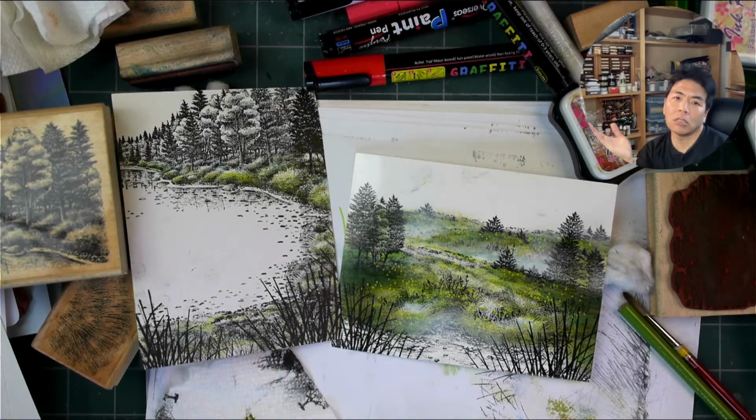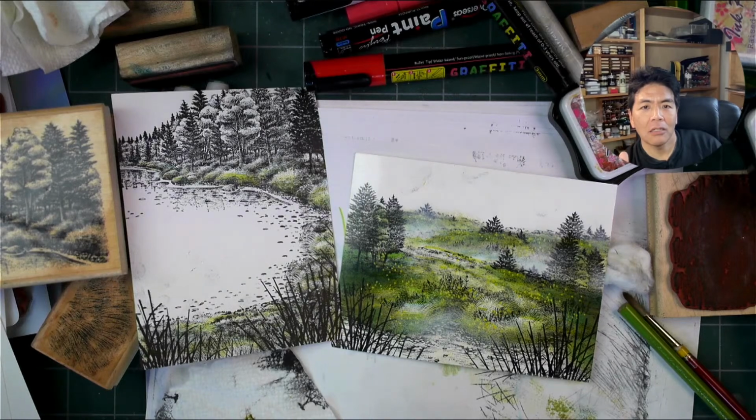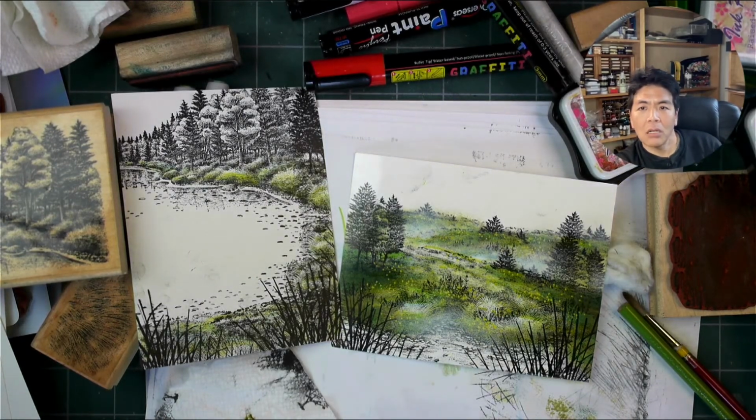But I know if people do this for the first time, it's like, oh my God, my scene got muddy. You know what I mean? And I definitely know where they're coming from because my pieces get muddy all the time.